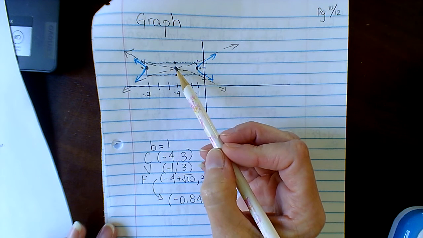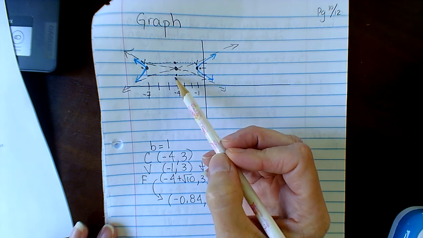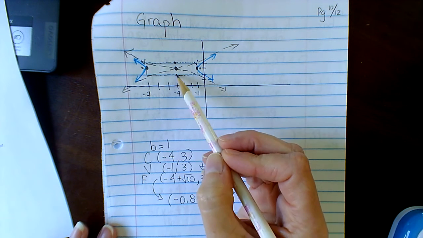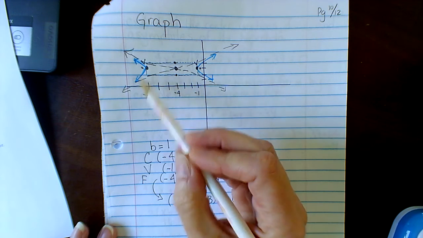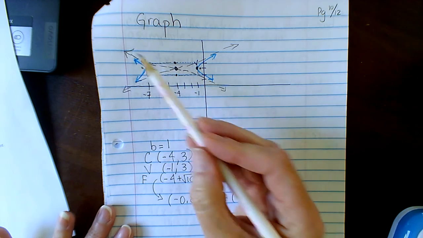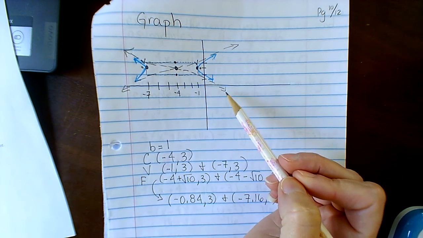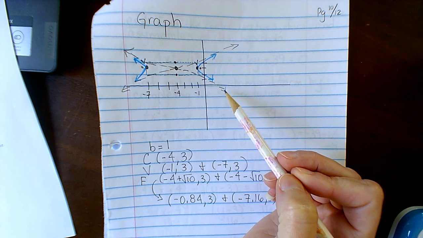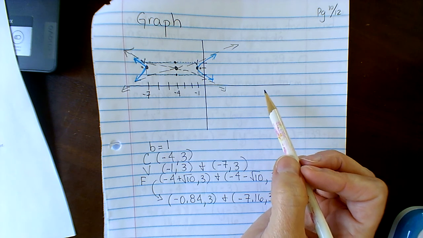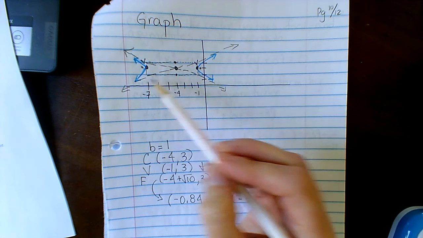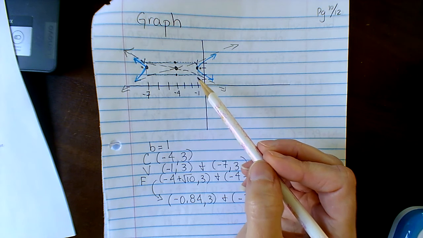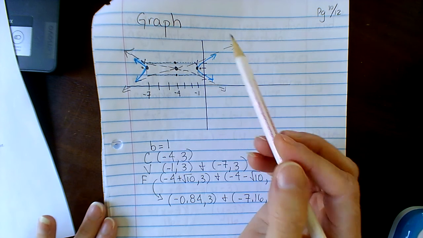That b value of 1 tells me from the center I'm going to go up 1 unit, down 1 unit, and then connecting the vertices with those points, I get that little rectangle. The rectangle helps me get my asymptotes. You could have graphed these asymptotes by just graphing those two equations of the asymptotes, but in my opinion this way is a lot easier than trying to use slope-intercept on those two equations.